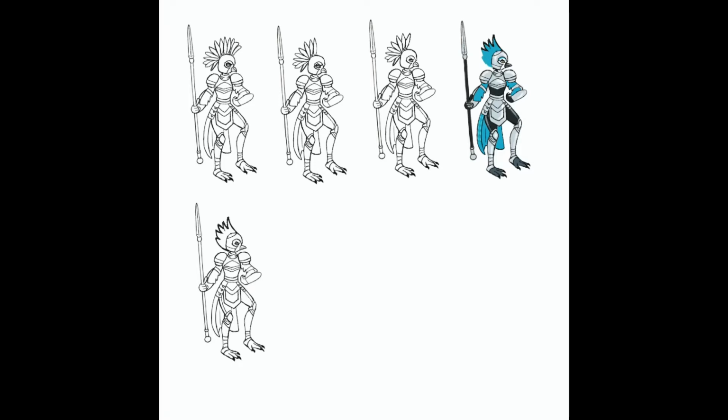So this is the first design where I really felt like I was starting to capture Jaydora's personality, her hot-headedness. I also wanted to make her look very graceful, very feminine. So this design that I colored in right here is where everything started to just come together.